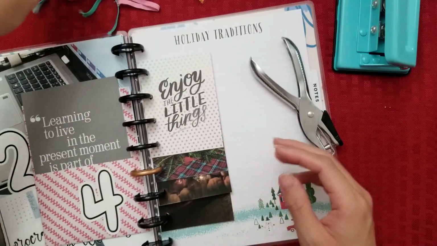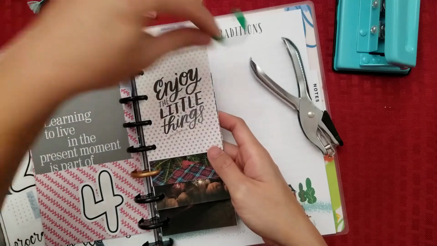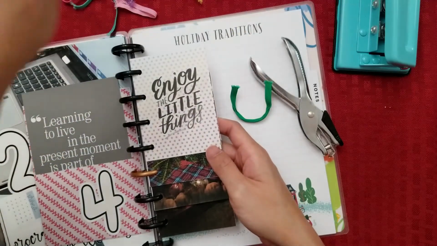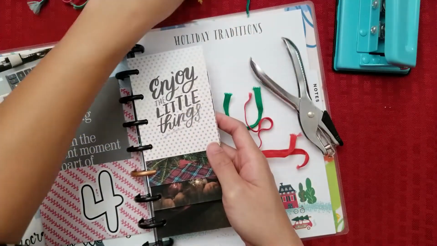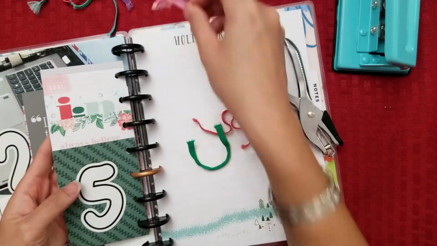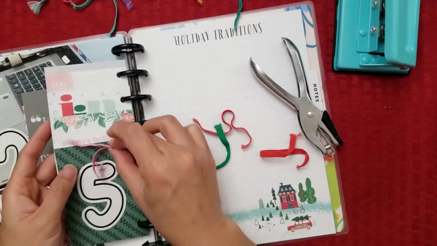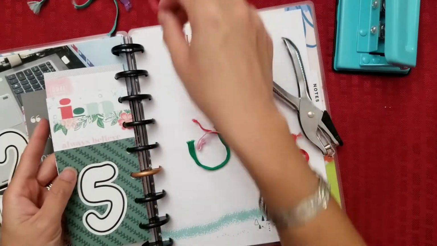So let me see. I'm trying to find a color that works and I'm thinking green. Green would be good. Green or an orangey red, right? So I'm just pulling some of these colors out. This green, no. All right, pink might actually work too. Pink. I can do the pink. I like the pink. Okay, maybe a different shade though.